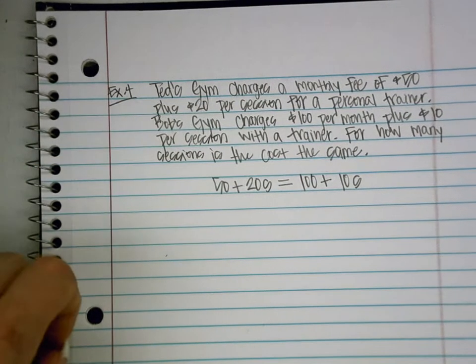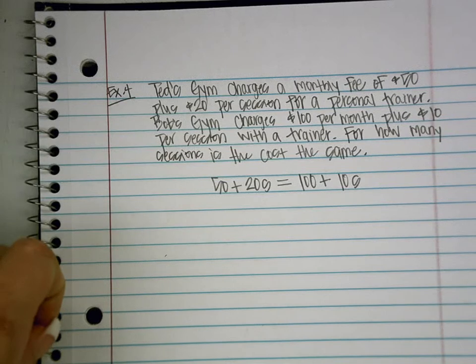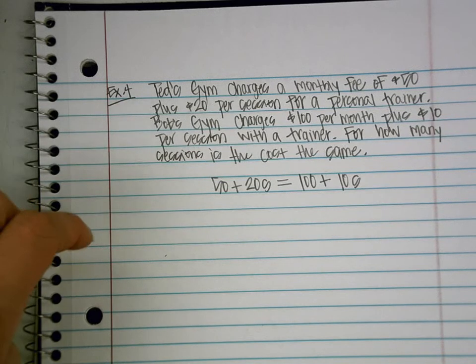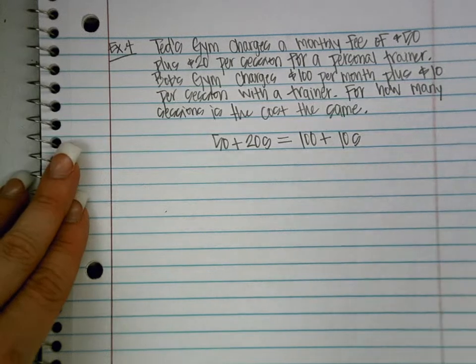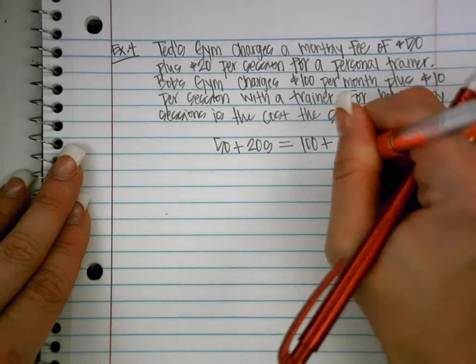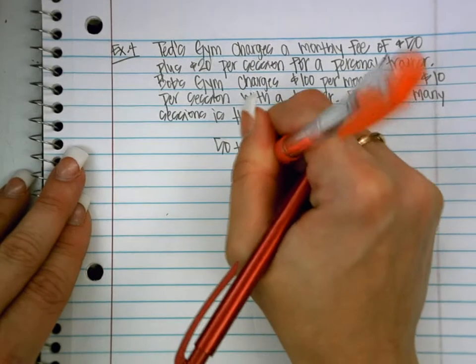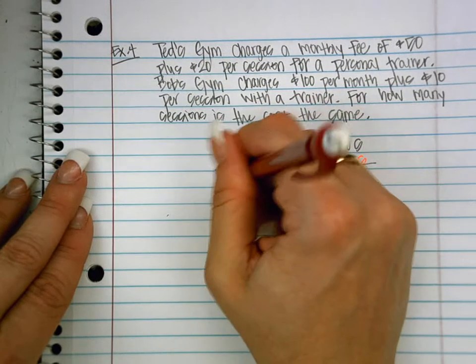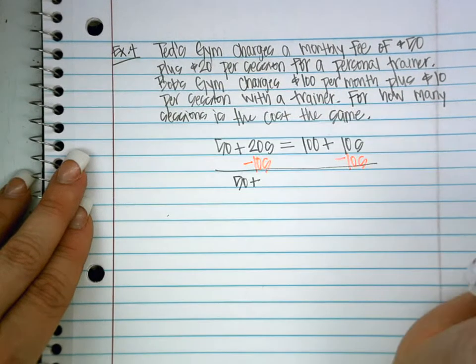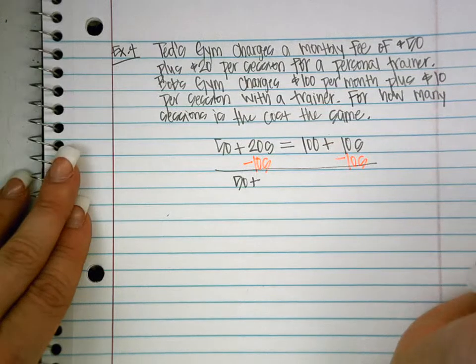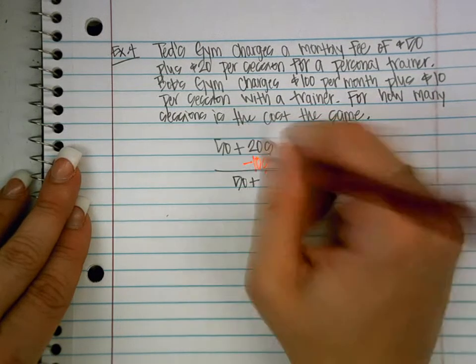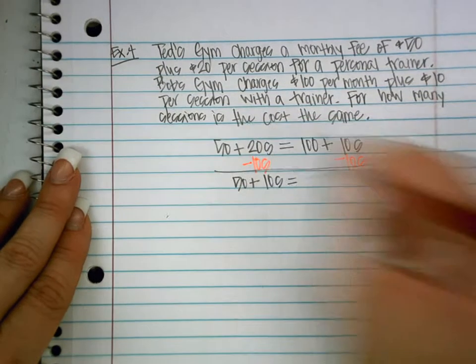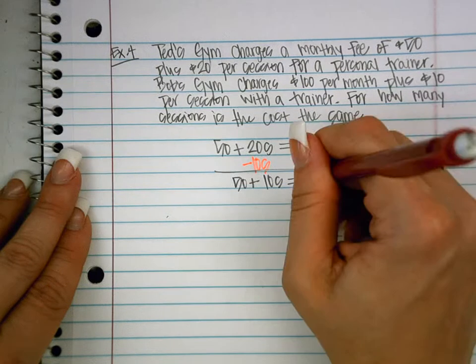This is just like what we've been doing, right? Where would you start? Start by moving the 10S because it's smaller. So subtract 10S from both sides. It's called using the additive inverse. Then we have 50 plus, what's 20S minus 10S? 10S equals what? 100.